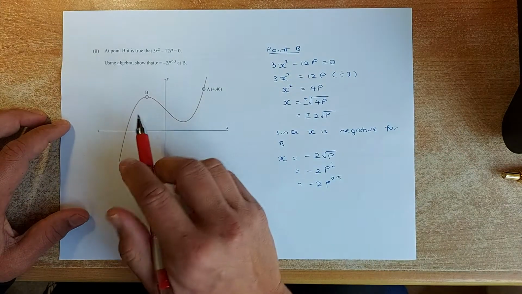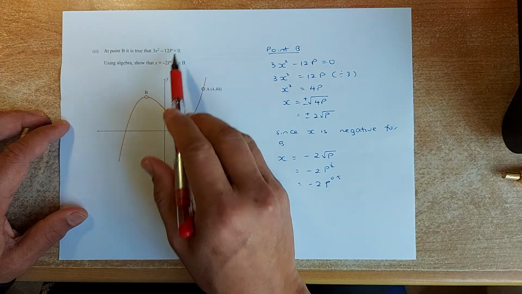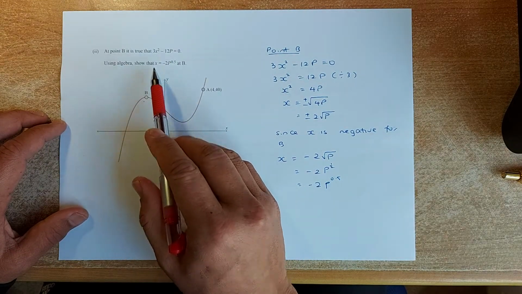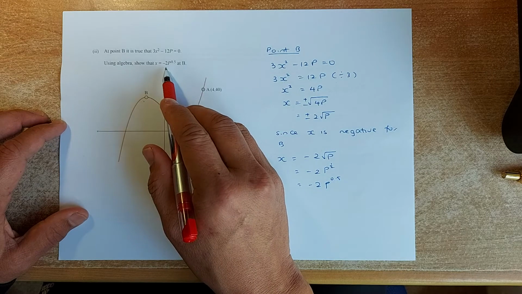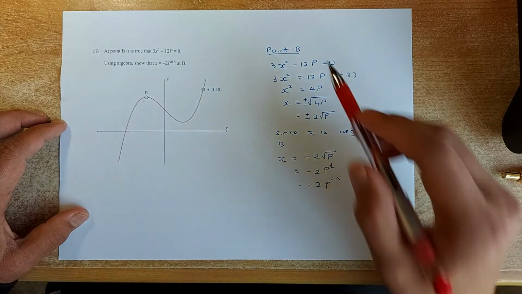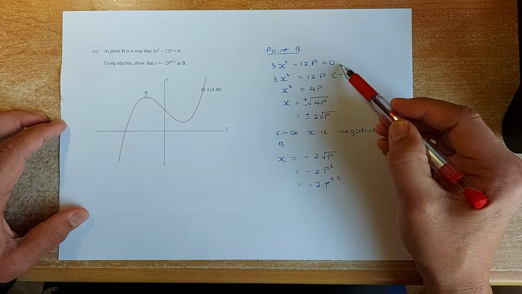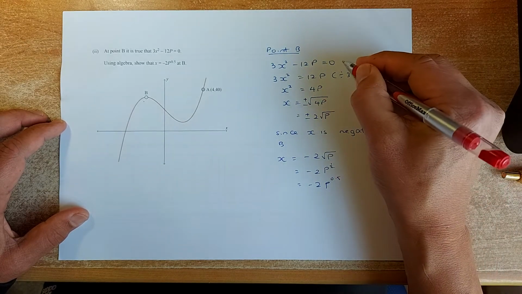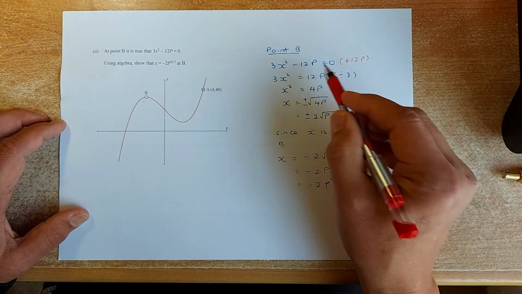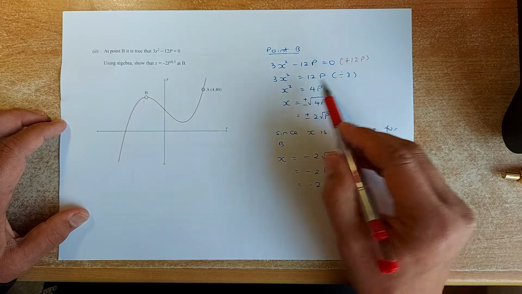At the point B, it is true that 3x squared minus 12p equals 0. That's the equation at the point B. Using algebra, show that x equals minus 2p to the power of 0.5. So at the point B, that's the equation: 3x squared minus 12p equals 0. You're going to add 12p on both sides, and the 12p will cancel out. So you get 3x squared equals 12p. Now we're going to divide by 3 on both sides.